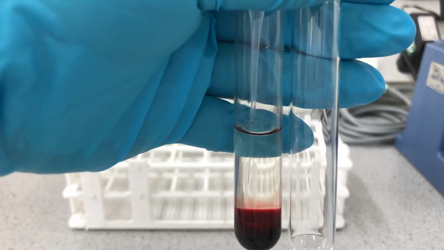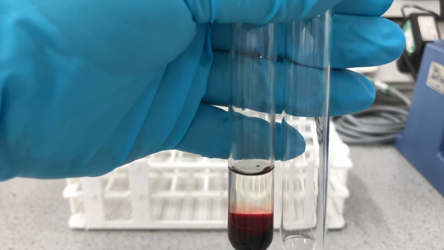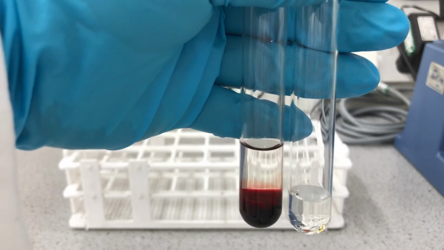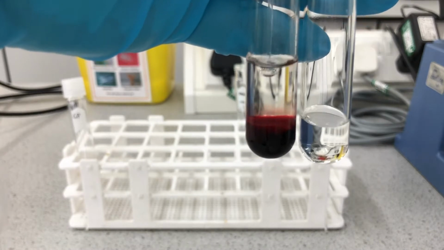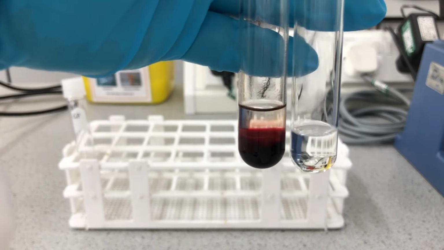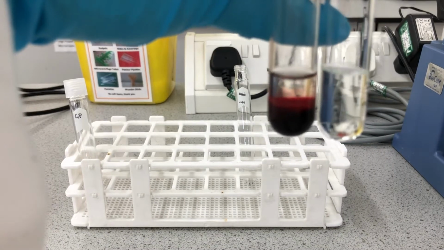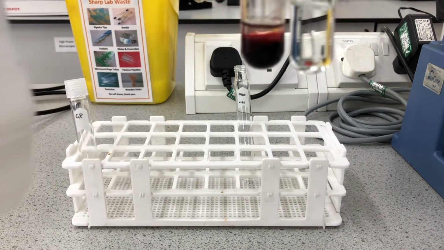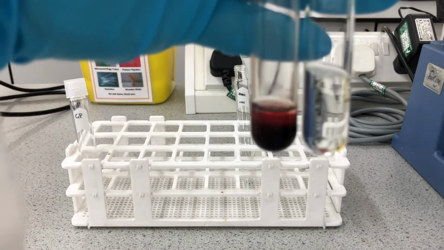So carefully dispense or transfer the ether layer into the clean labelled test tube and avoid removing any of the blood layer. With this last portion, just be very careful not to suck up any of the blood and just to leave a small amount of the diethyl ether layer.